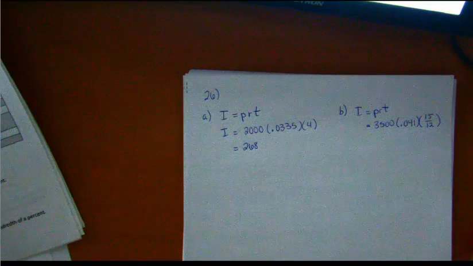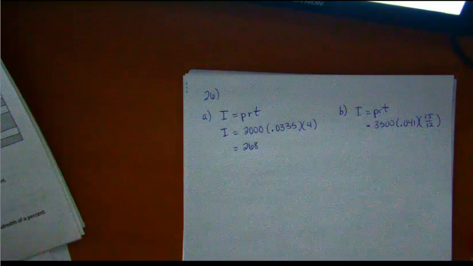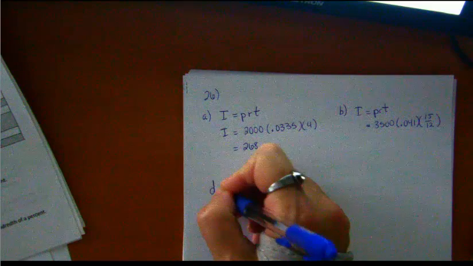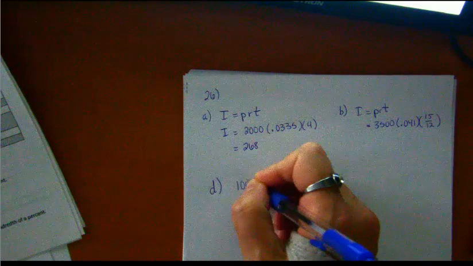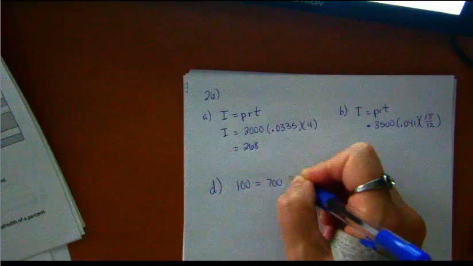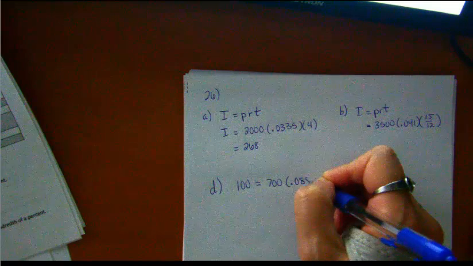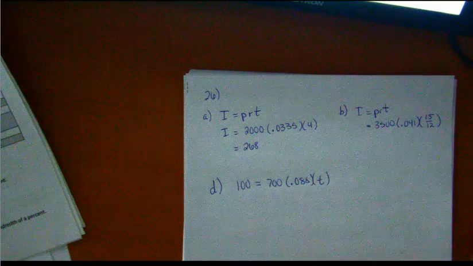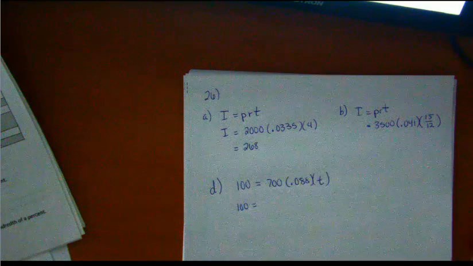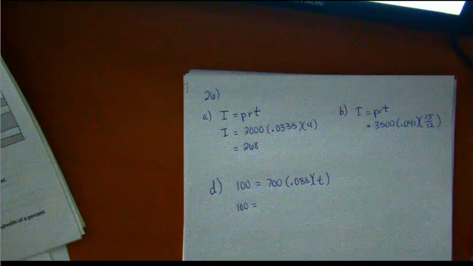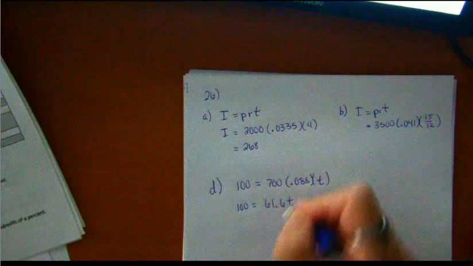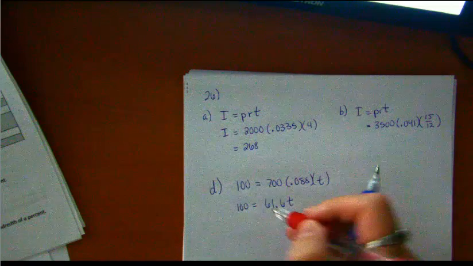On this next one down, D, you have the time missing, so I'm going to skip to D. And you have 100 is equal to 700 times 0.088. You don't know time. So you're going to solve for T on that one. So you'd get 100 is equal to 61.6 T. You divide both sides by 61.6.